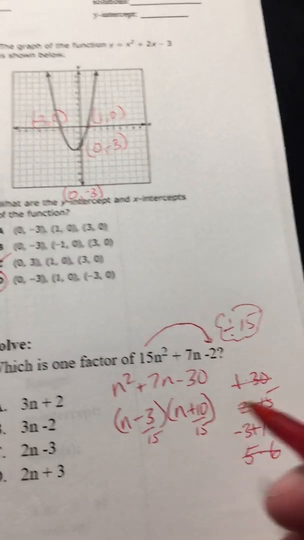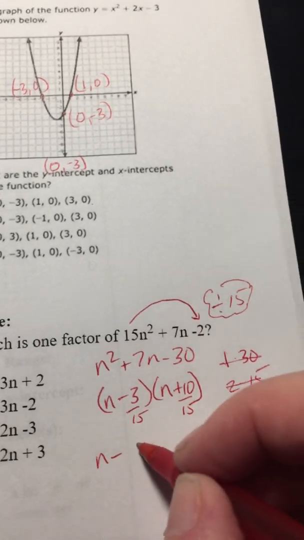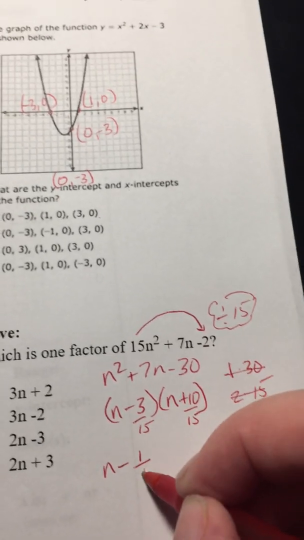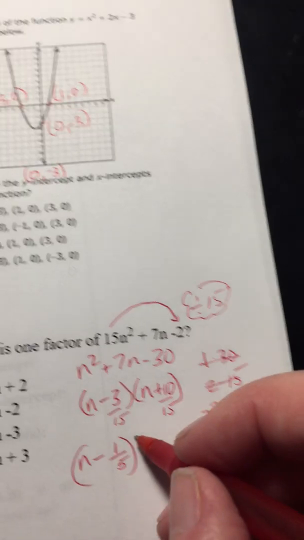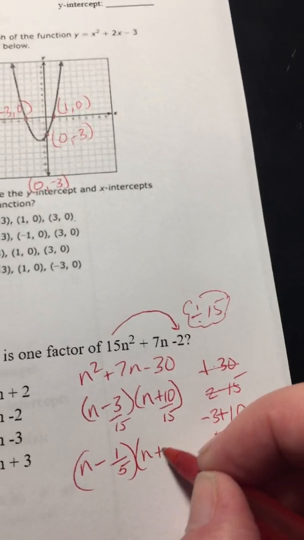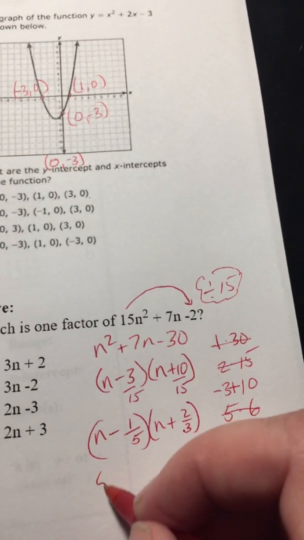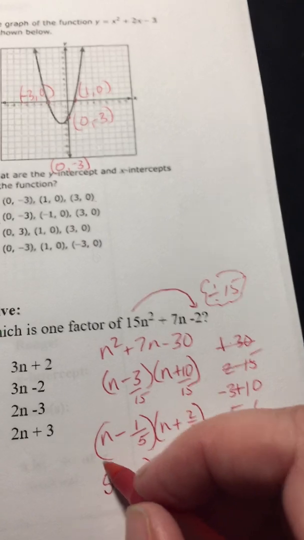So if you put these fractions in the calculator and let them reduce down, this becomes n minus 3 will go evenly into both of those, so that's 1/5. And this one becomes 5 goes into both of those evenly, so this becomes plus 2/3. We never leave them as fractions. The 5 goes in front of the n, so this is 5n minus 1, one factor.